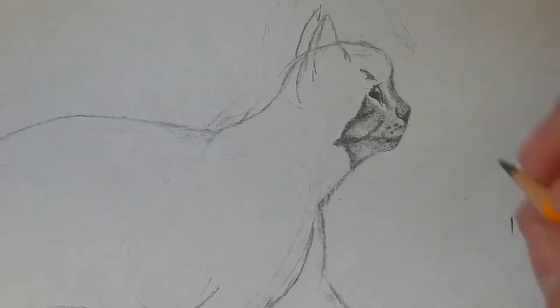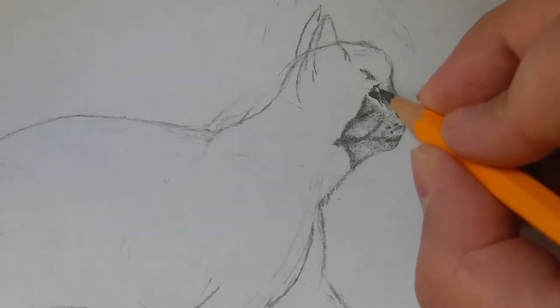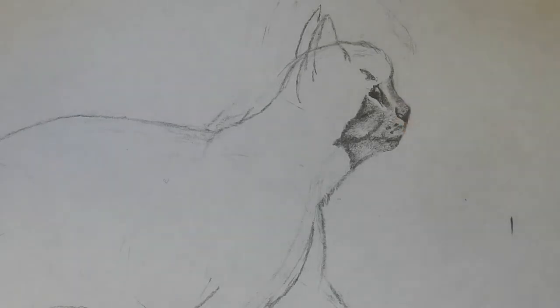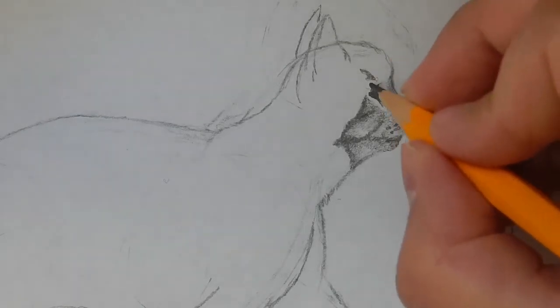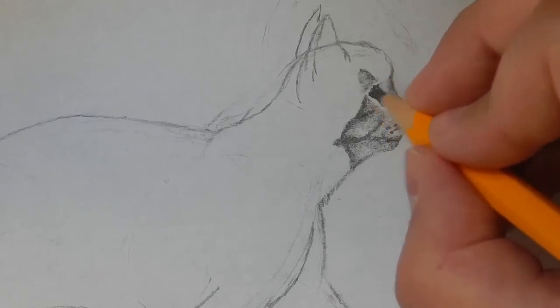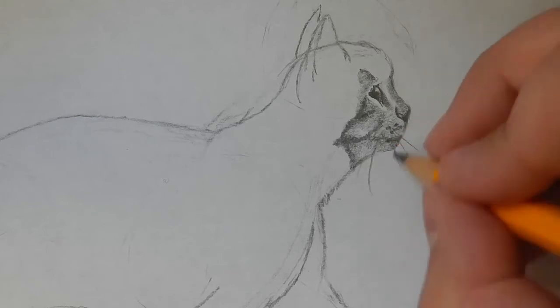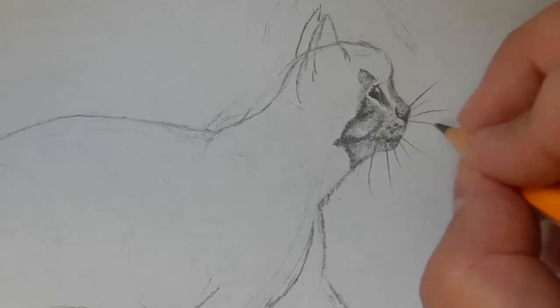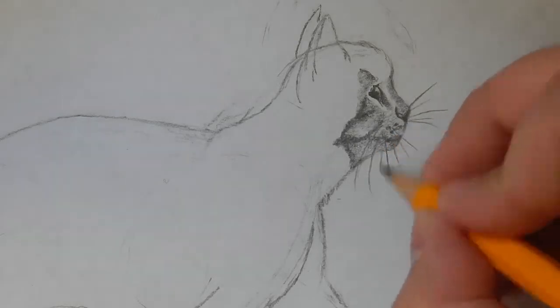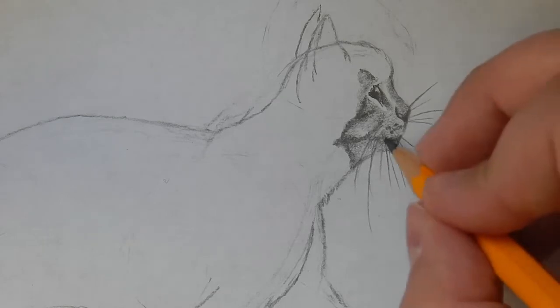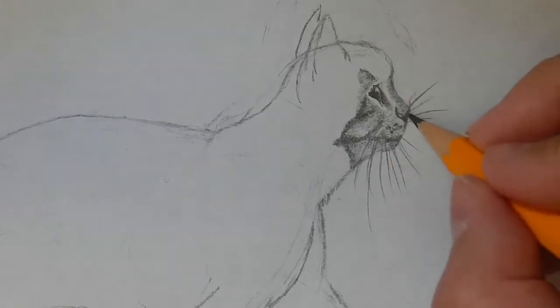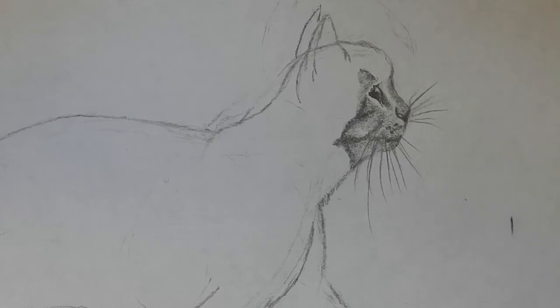When you're scribbling, you need to make sure that you're going in all different directions and you're not just sticking to the same direction. For example, if I was to draw a line from the eye to the neck, that would be a diagonal line sloping down from the left. If I was just to do the whole drawing at that angle, it wouldn't look right at all. So make sure that you're going in all different directions, 360 degrees.